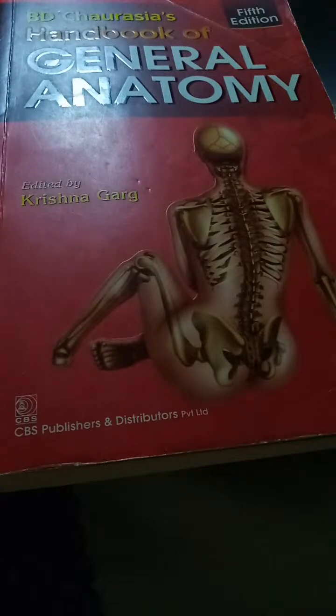Cartilaginous joints. In this type of joint, the bones are joined by cartilage. There are the following two types: primary cartilaginous joints and secondary cartilaginous joints.